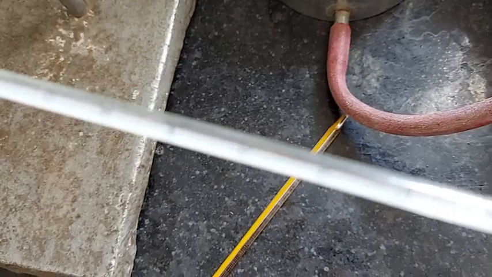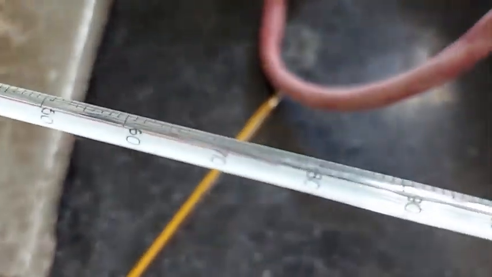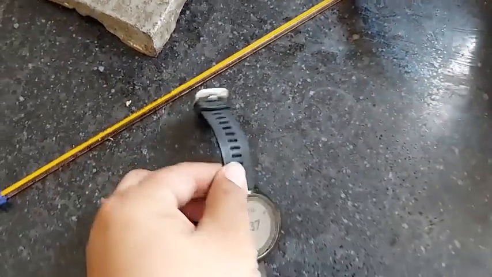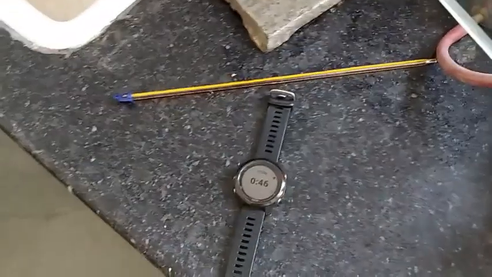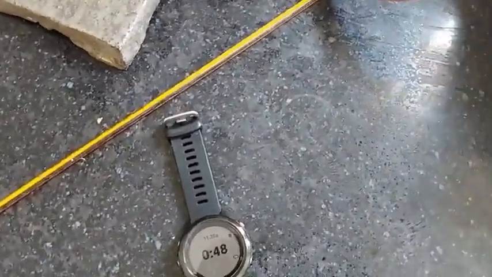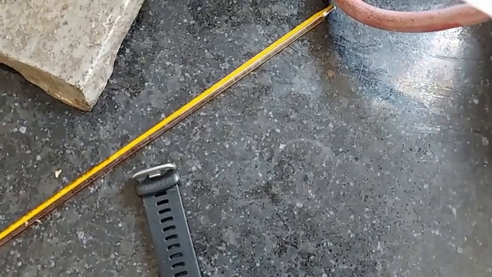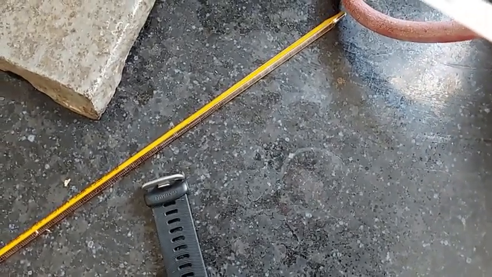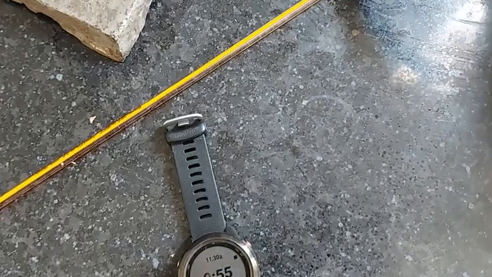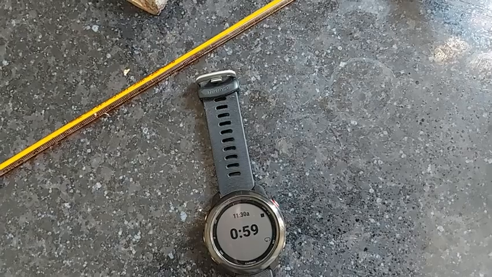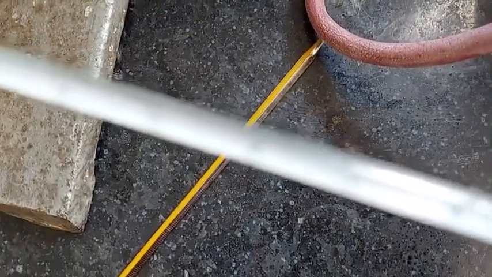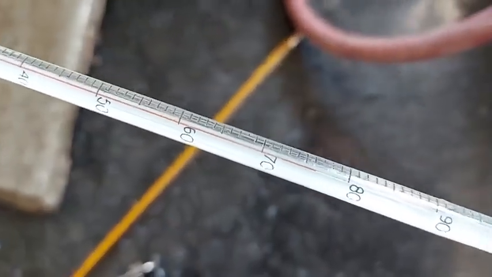After 30 seconds, it is 78 degrees C. I shall note it down. After 60 seconds, it is approximately 77.